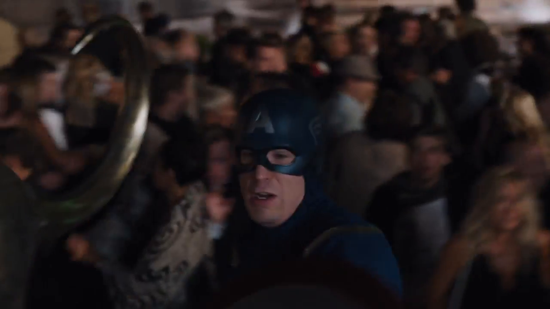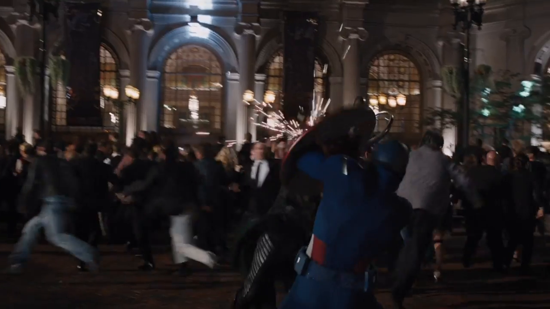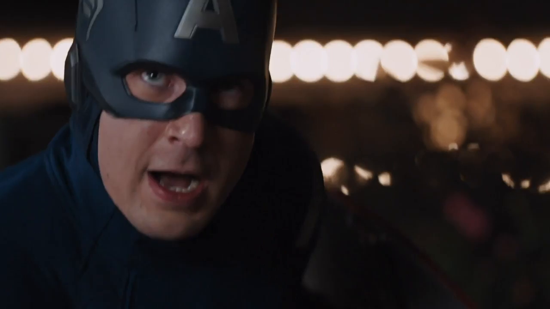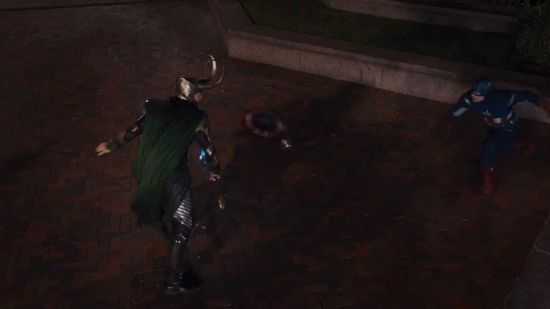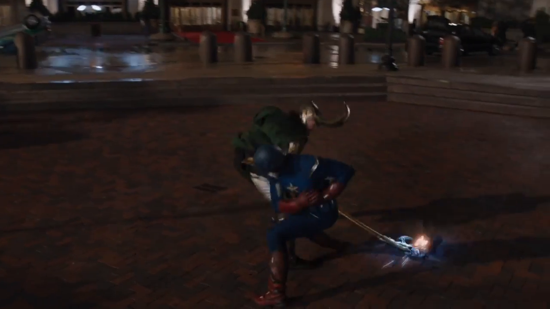They find Loki, and Cap has a bit of a fight with him, but A, he's still stuck using 1940s fighting styles, which don't work great against a space god, and B, he's still not totally back to fighting form after being frozen for 70 years. So it doesn't go too well.